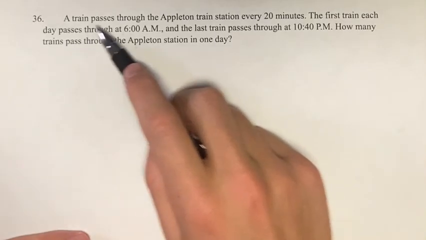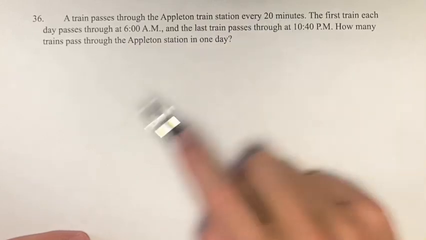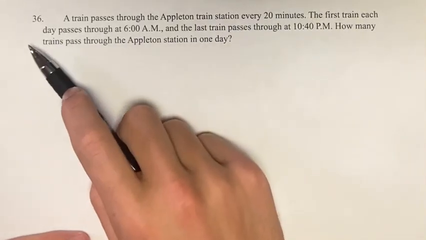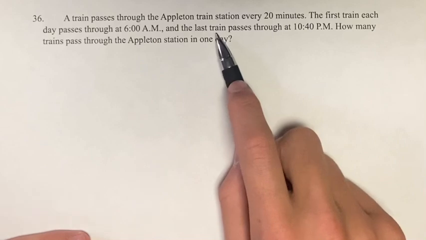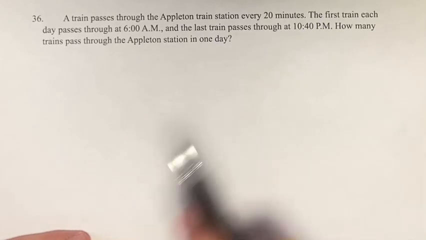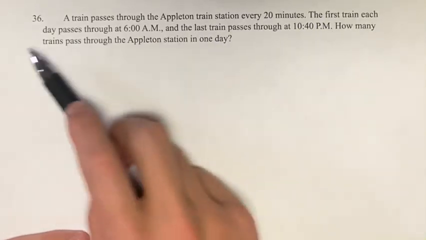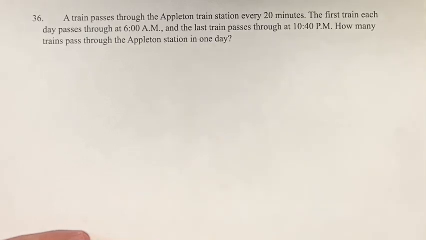In this problem, a train passes through the Appleton train station every 20 minutes. The first train each day passes through at 6 a.m. and the last train passes through at 10:40 p.m. We're asked how many trains pass through the station in one day.